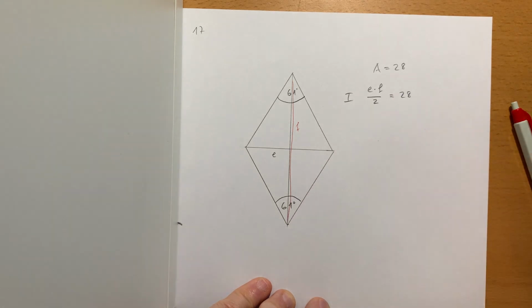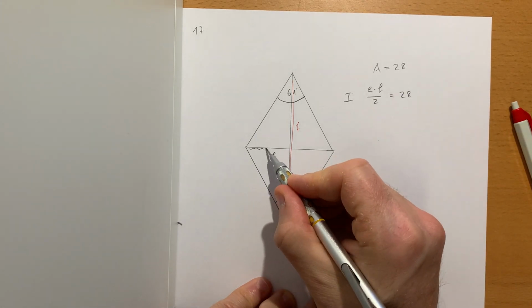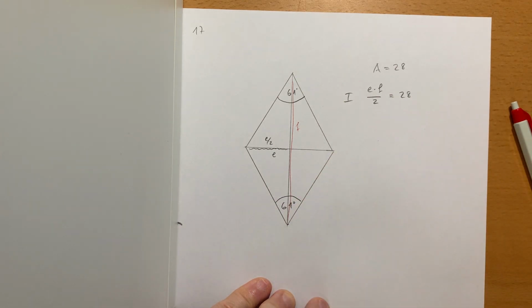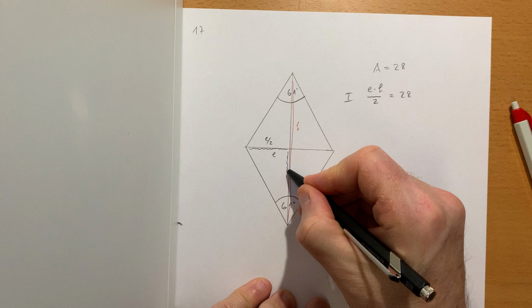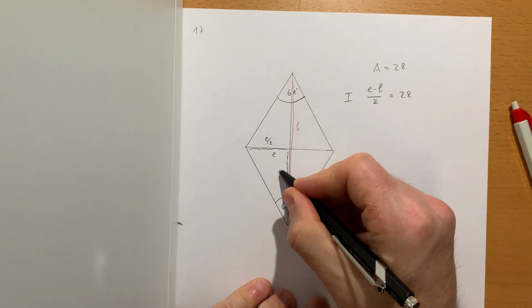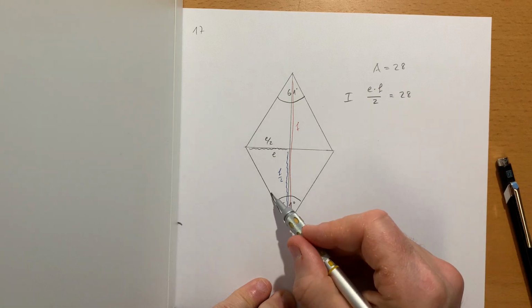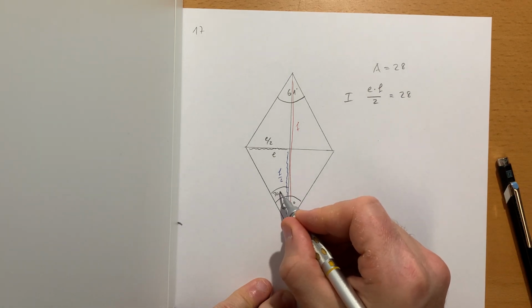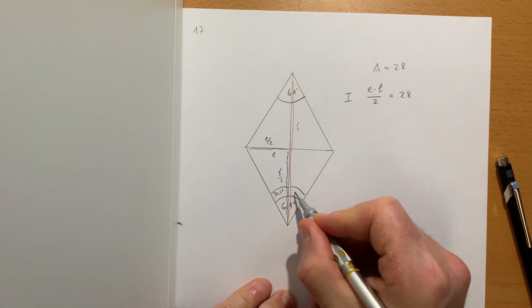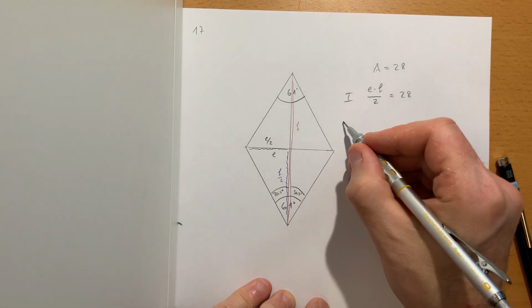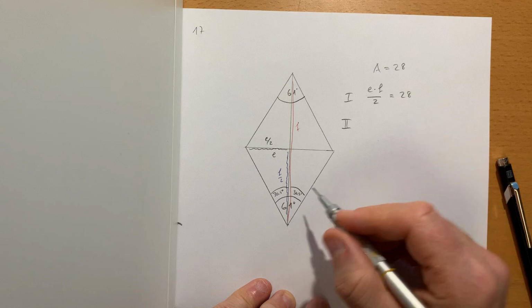What can we do with this? Well, we know this here is E halves. And this here is F halves. And we know this is 30.5 degrees and this is 30.5 degrees. So you can use tangent, and that's your second piece of information.